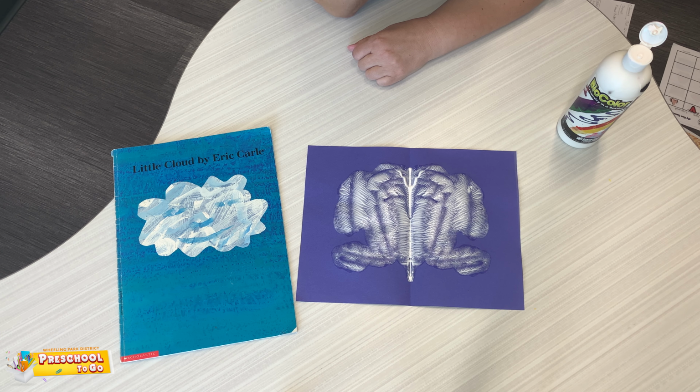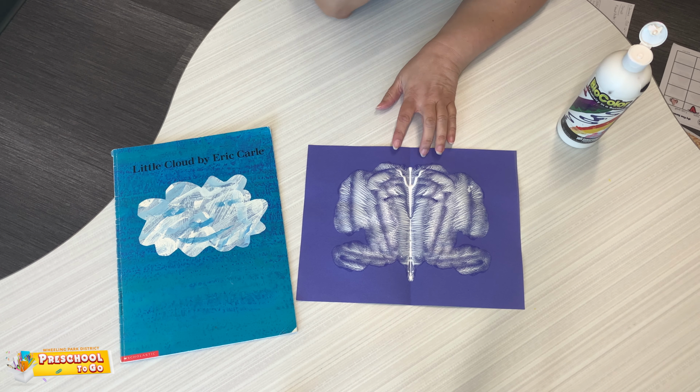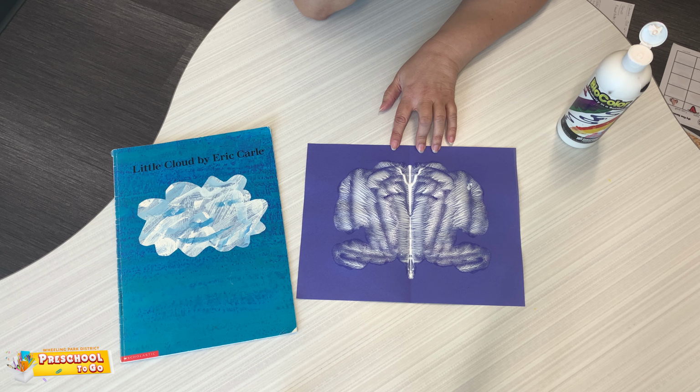What do you see in this picture? Have your mom or dad help you write down a story about the cloud that you see. Have fun with this, friends.